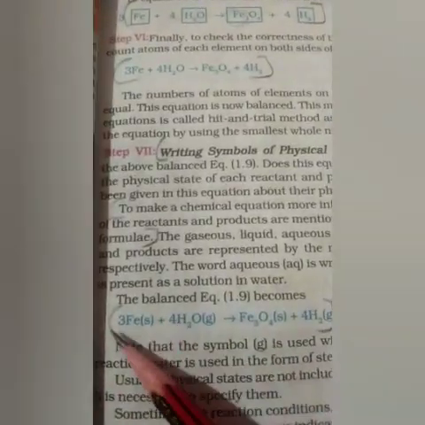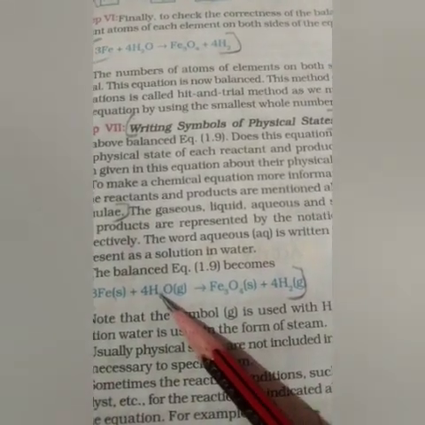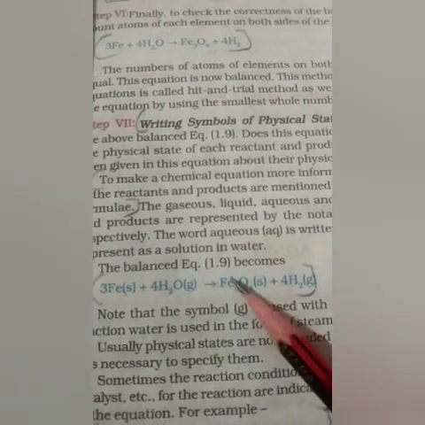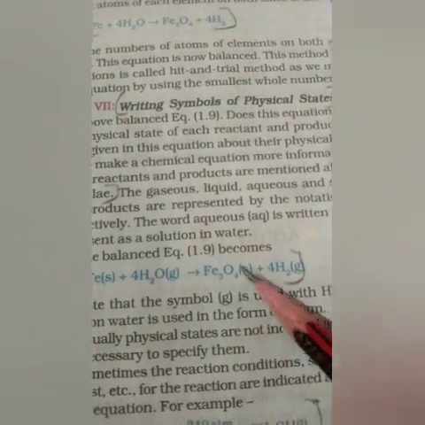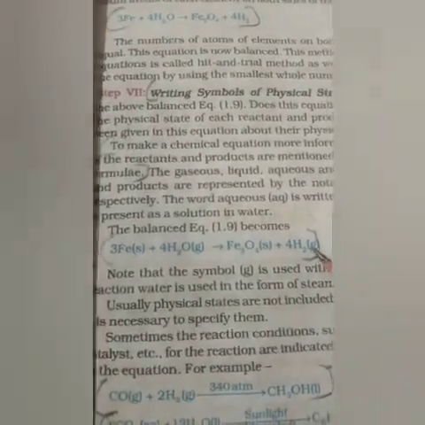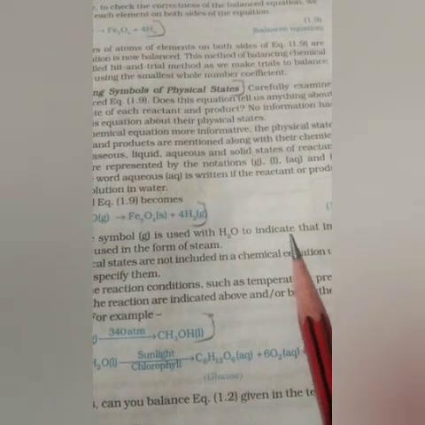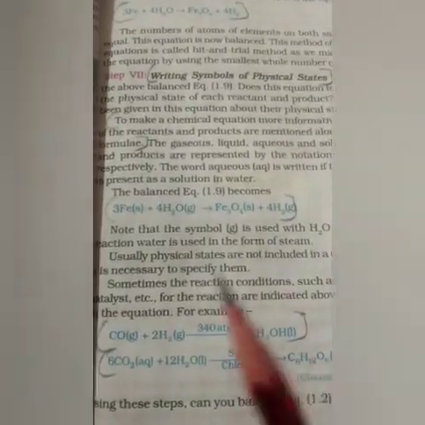Iron is in the form of solid, water in the form of gas, that is water vapor, Fe3O4 in the form of solid, and hydrogen in the form of gas. These are the notations. Note the symbol used with water indicates that in this reaction water is used in the form of steam.